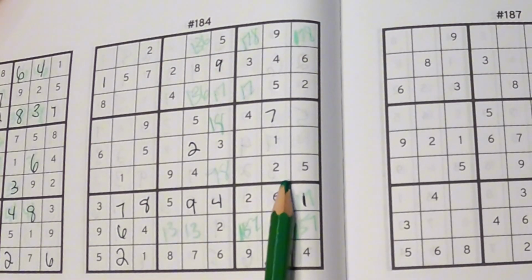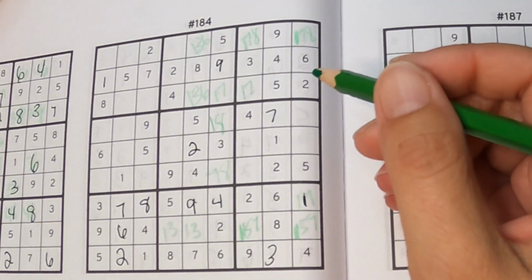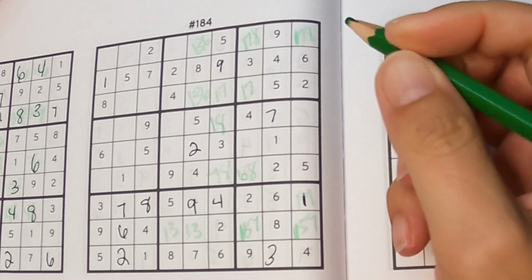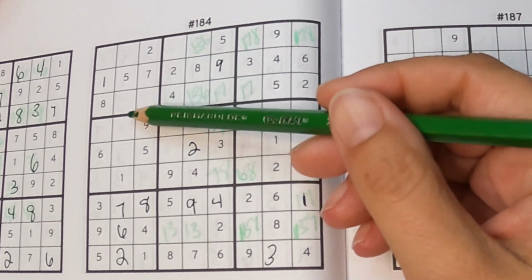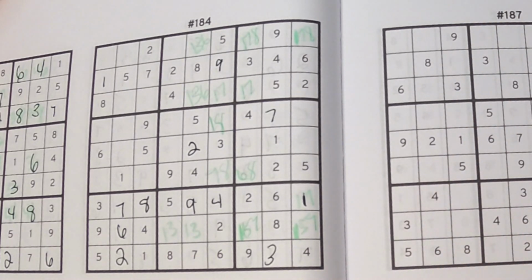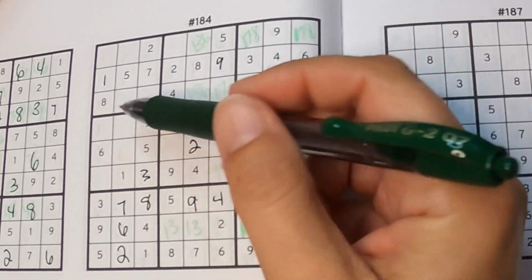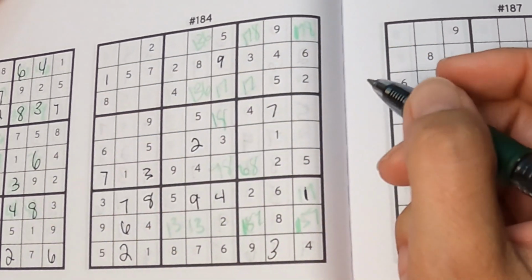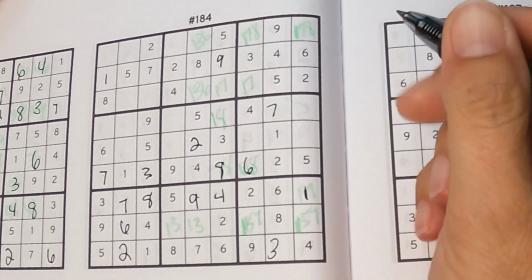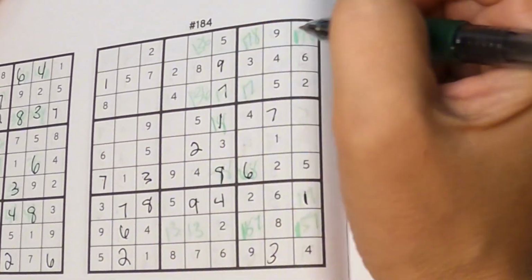If we look at this row, we're missing 3, 6, 7, and 8. We've got the 3 here and the 7 here, so 6, 8. 7 here, 6 here, 8 here. Means this is our 3. 6 and 8 here means this is our 7. That 7 makes this our 8, 6. That 8 makes this our 1, 7.